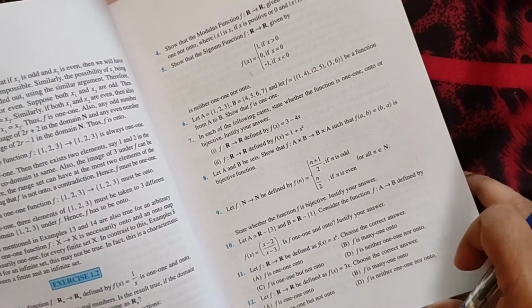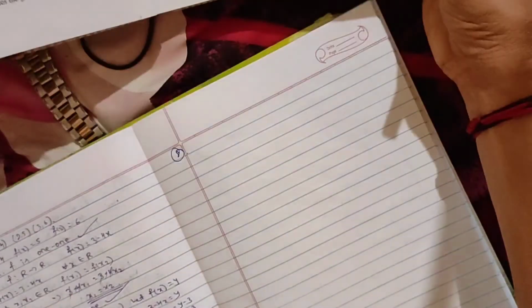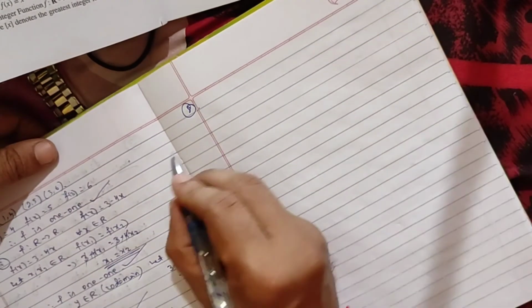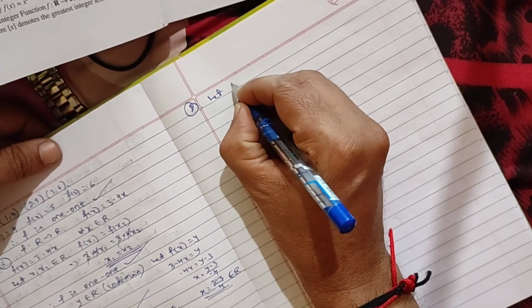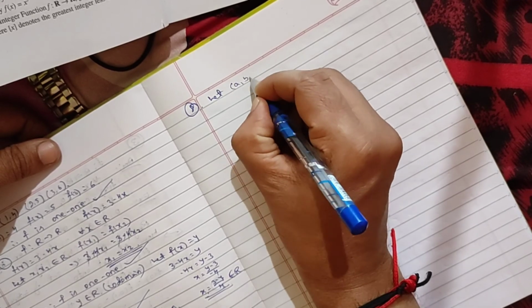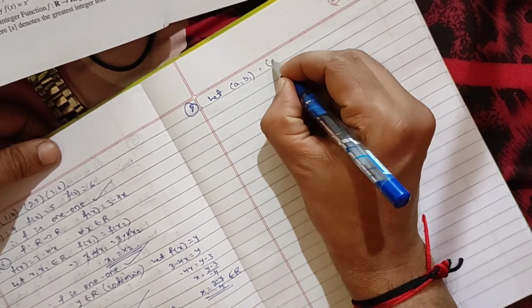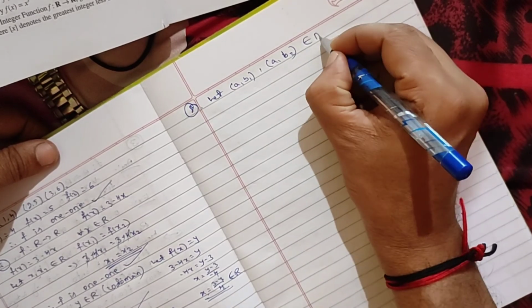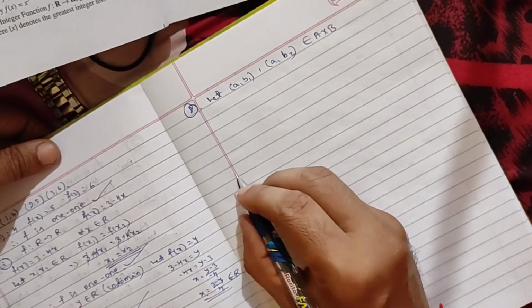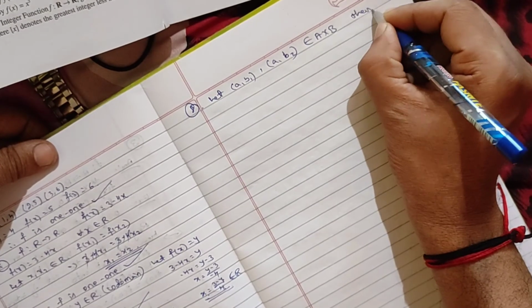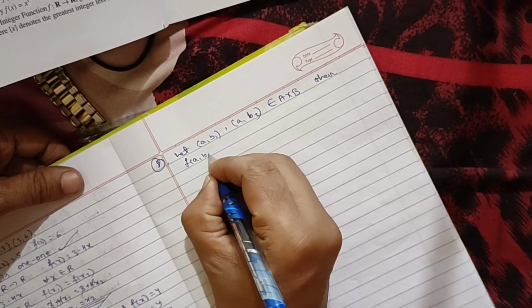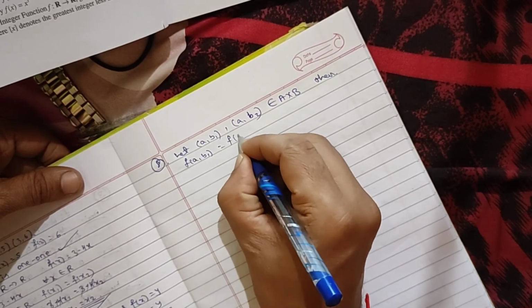So how can you prove this is bijective or not? The same thing: we have to prove it. Let the two terms (A1, B1) and (A2, B2) belong to A cross B, right? Then what can we write? Then f of (A1, B1) is equal to f of (A2, B2).